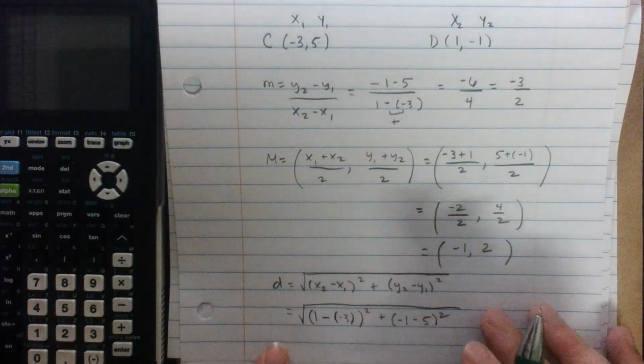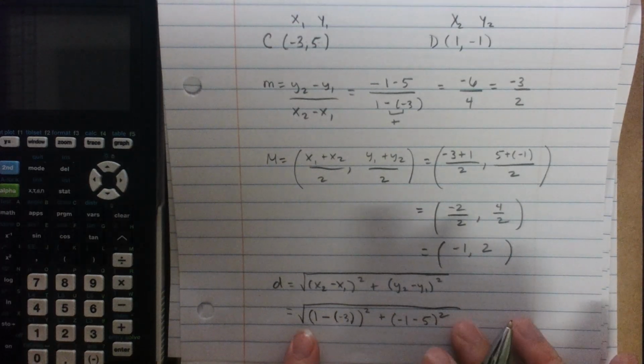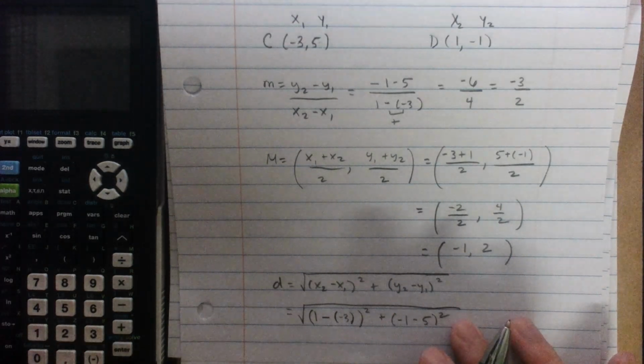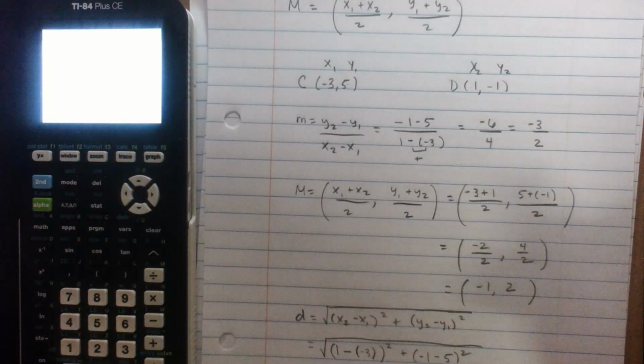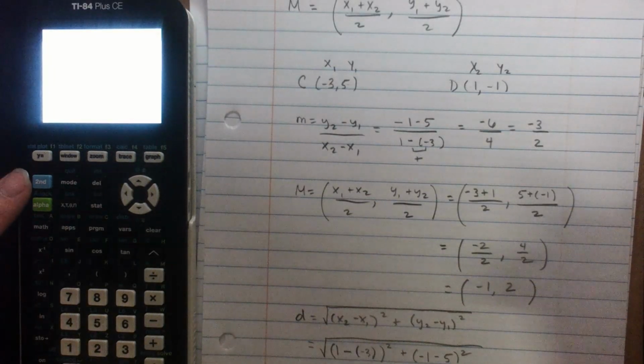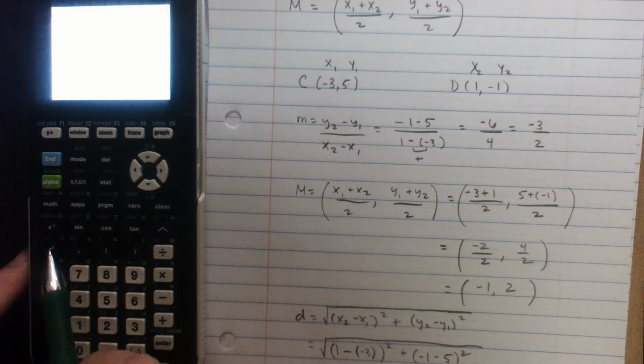Okay? Now, we have the calculator. I'm not going to go further than this. I'm going to use my calculator to find the distance. The first thing that you have to do is press the second button, and then you're going to find the x squared button, which is right here.